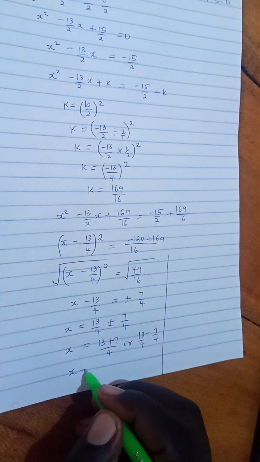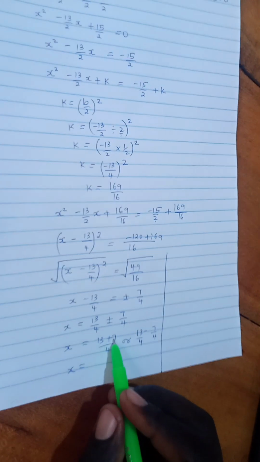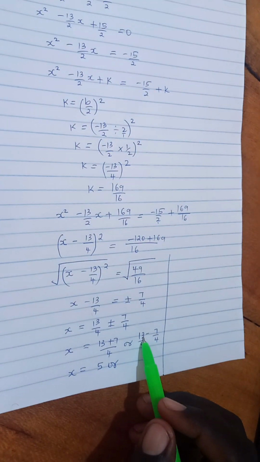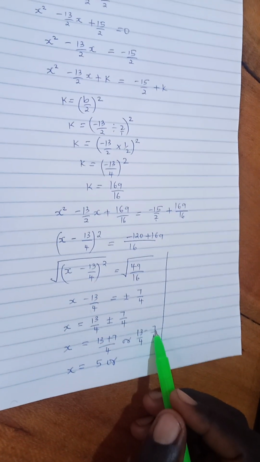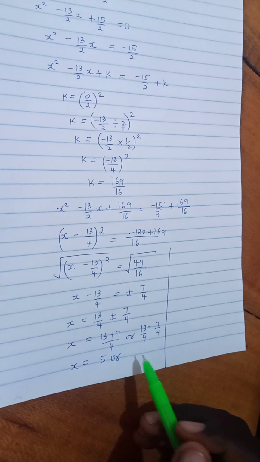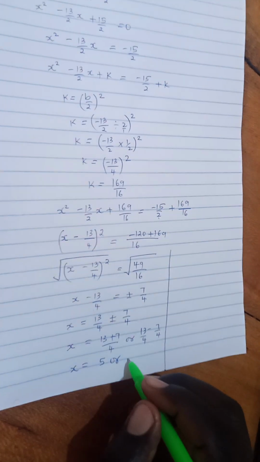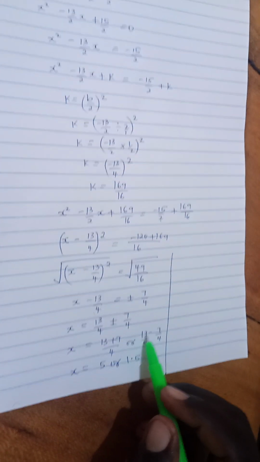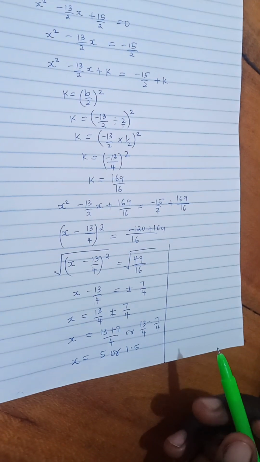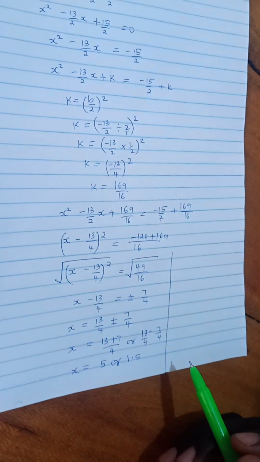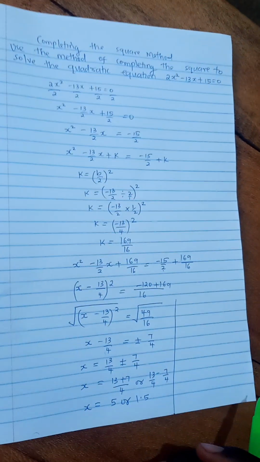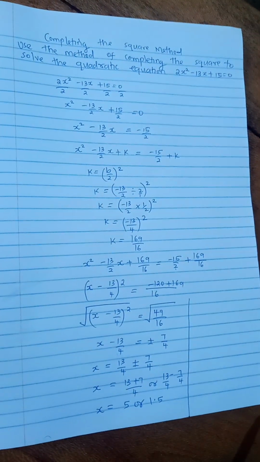So now our x will be 13 plus 7 is 20, divided by 4 is 5, or 13 minus 7. 13 minus 7 is 6, divided by 4, because the LCM is 4, is 1.5. So that is how to find a solution of a quadratic equation using the completing the square method.